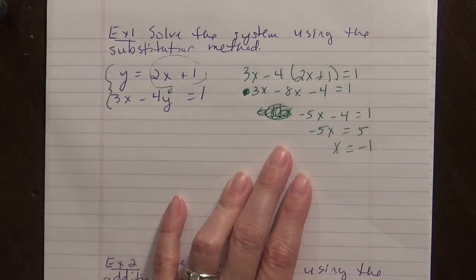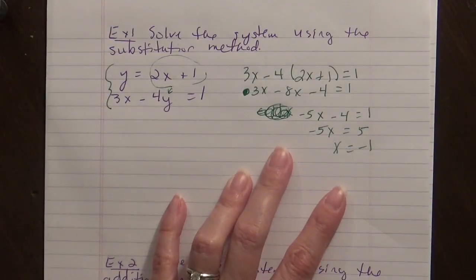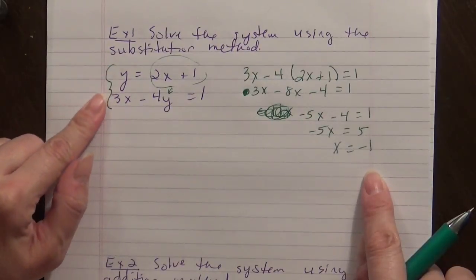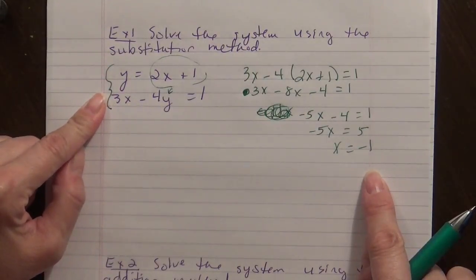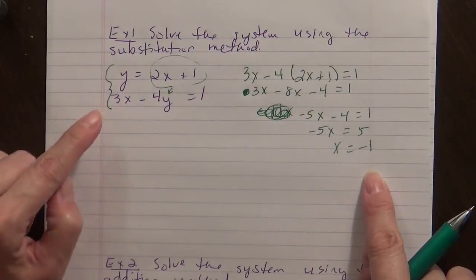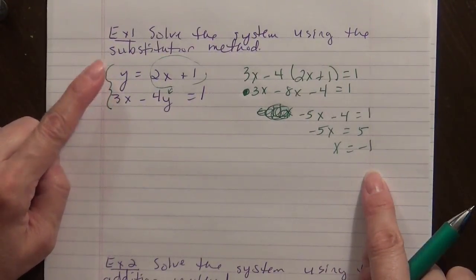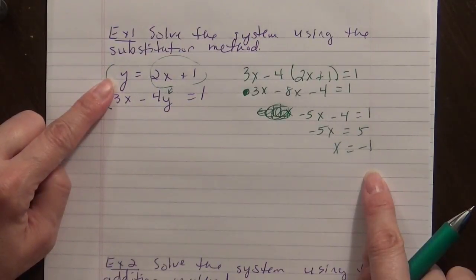But remember, we're looking for an ordered pair. So we got the first variable. To get the y, we'll do the back substitution step, where we take our negative 1 and substitute it back into one of these original equations. You're free to put it in either one of these that you want. I want to put it in the first one because I think it's going to be easier to put it into the equation that already happens to be solved for y.